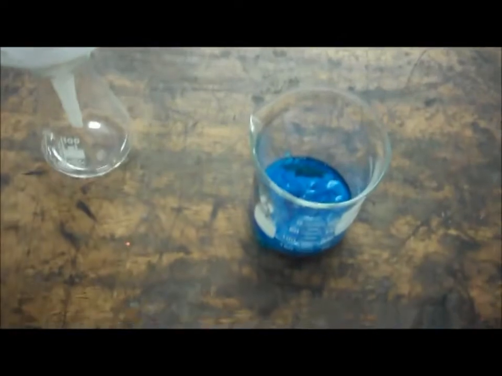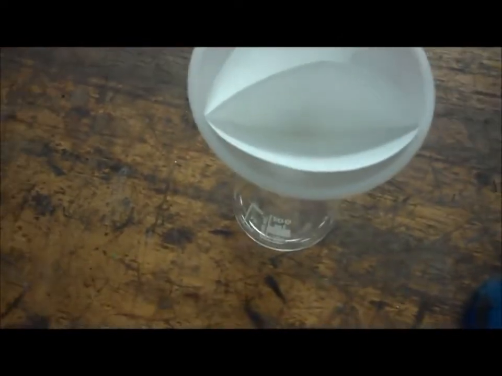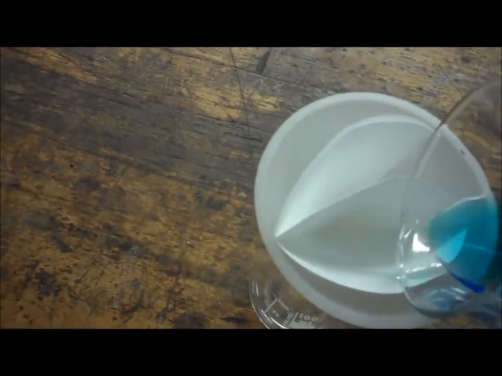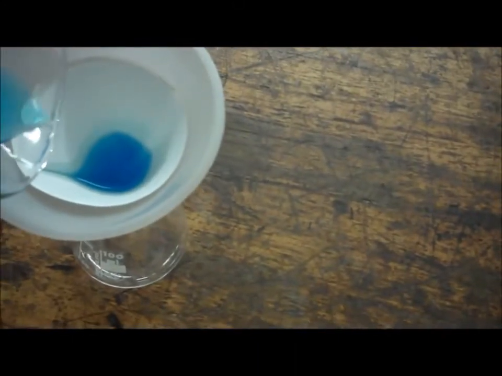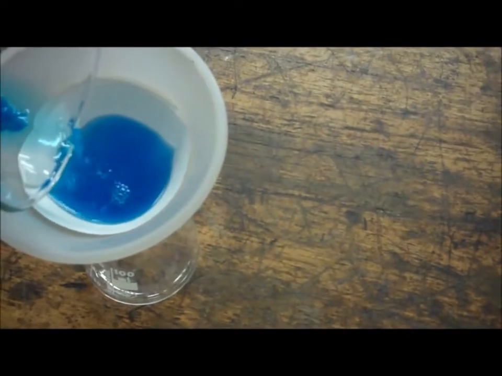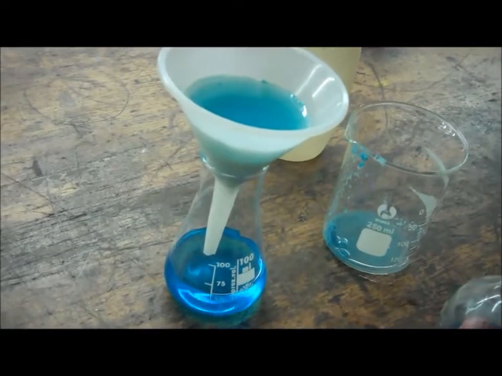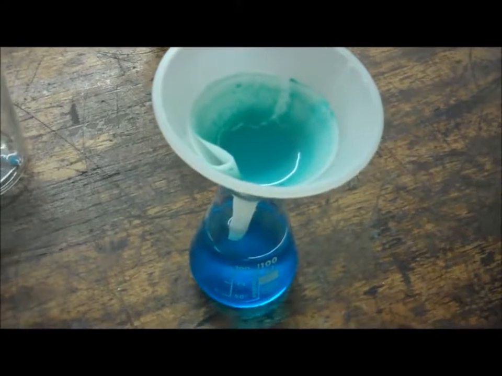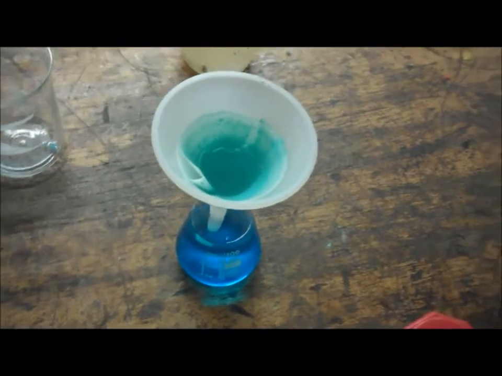The next thing you need to do is filter your solution. So get yourself some filter paper and a conical flask and a filter funnel and tip through your solution. Once filtration is complete, you need to be able to wash the precipitate. To do that, use distilled water.